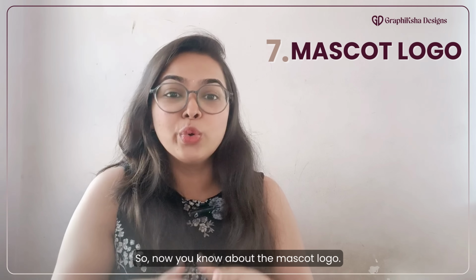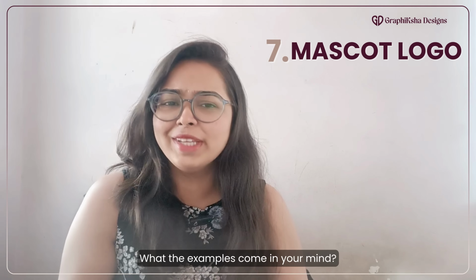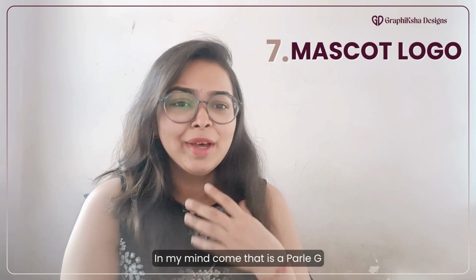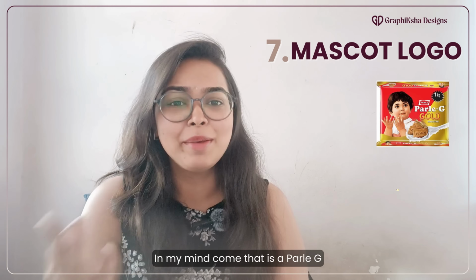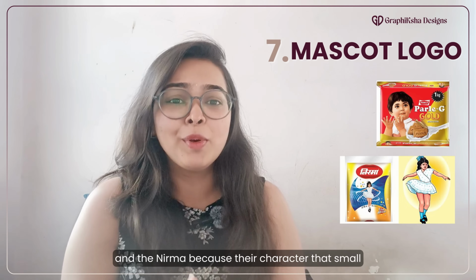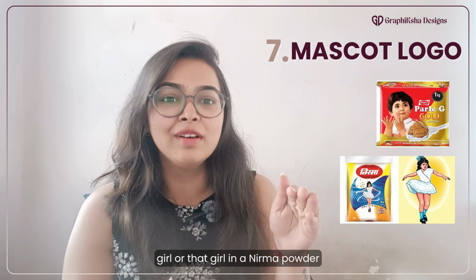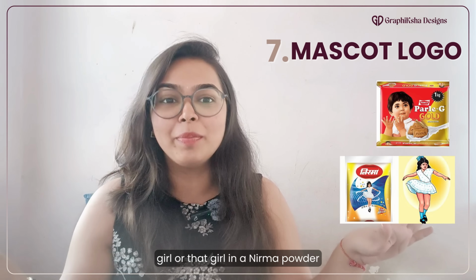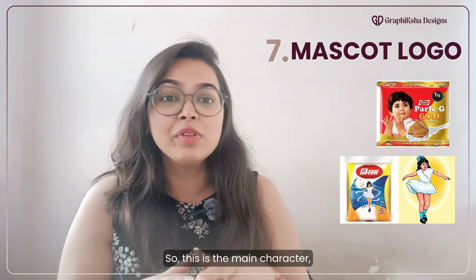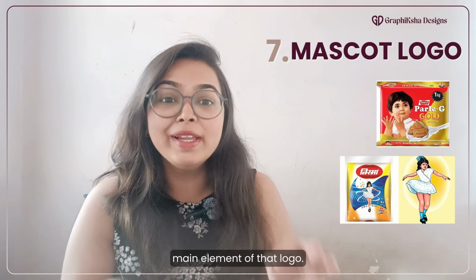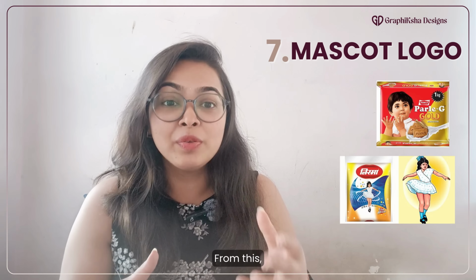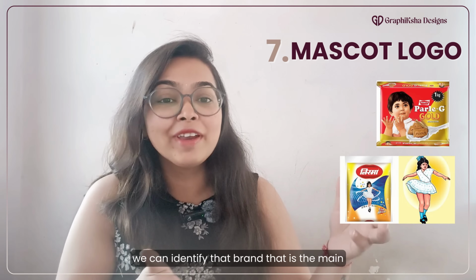Now you know about the mascot logo. What examples come to your mind? In my mind come Parle-G and Nirma, because of their characters, that small girl in the Nirma powder ad. This is the main character, the main element of that logo. From this we can identify that brand.